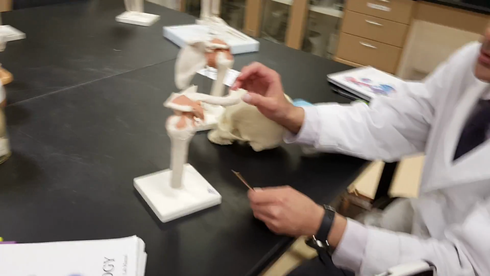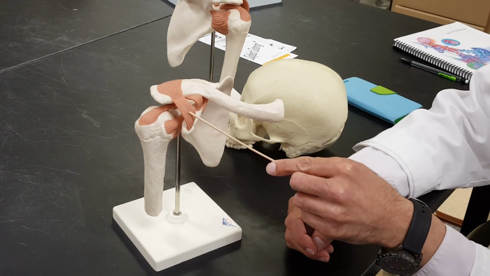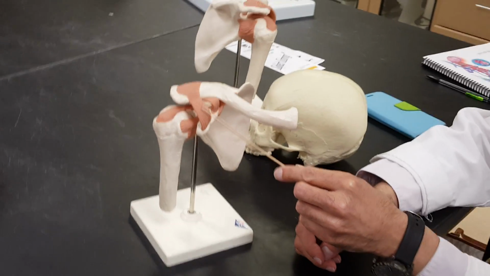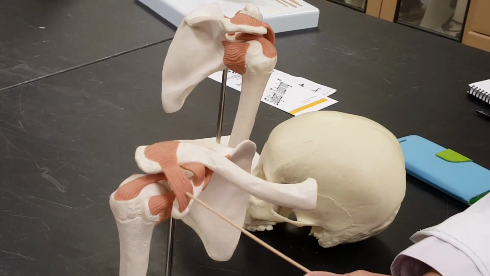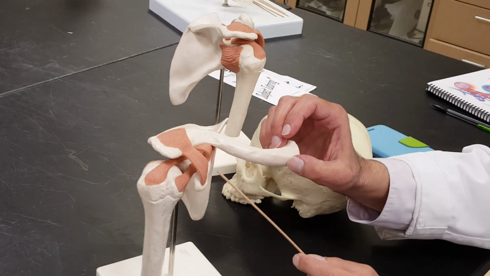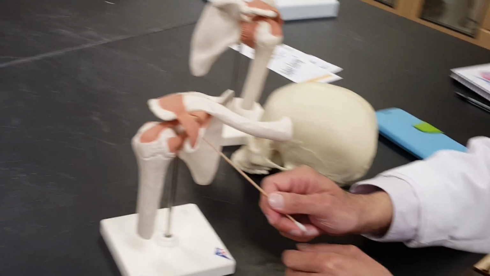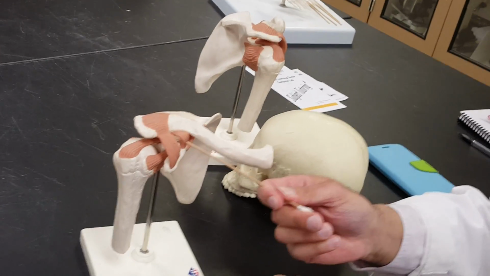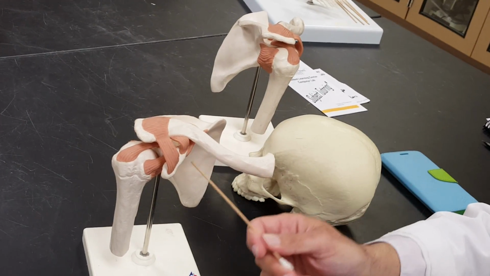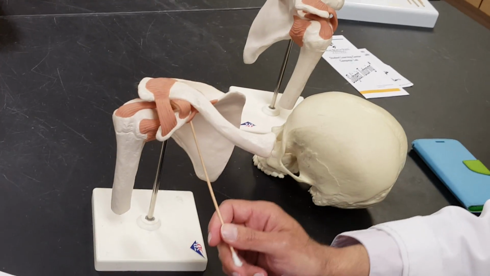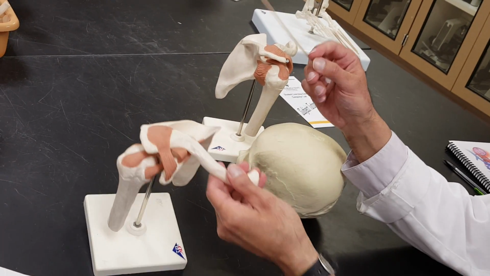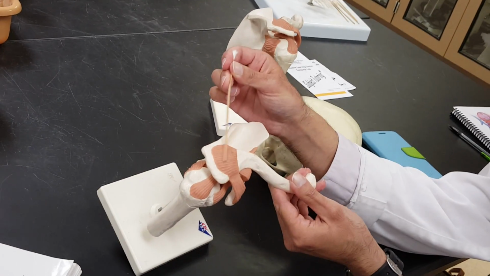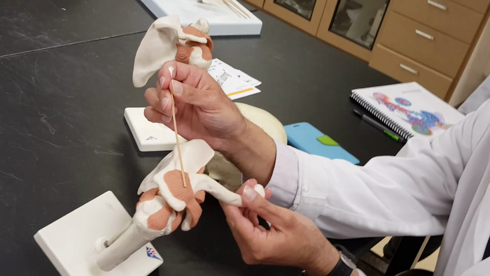There is one coracoacromial ligament, going from the coracoid process to the acromion. There are 2 coracoclavicular ligaments going from the coracoid process to the clavicle. Here's one coracoclavicular, and right there is the second. There is one acromioclavicular ligament.